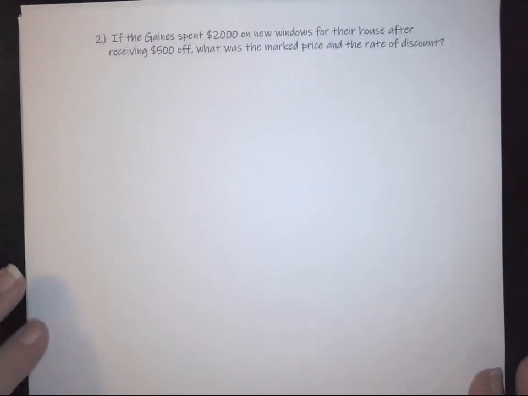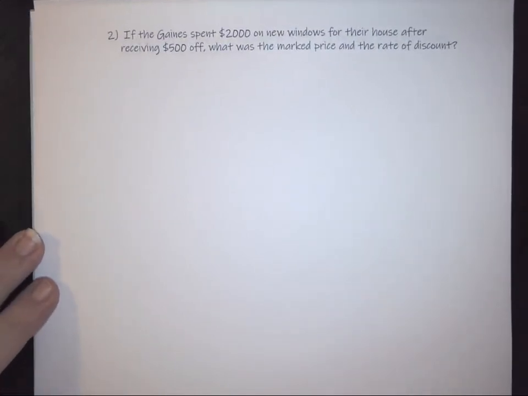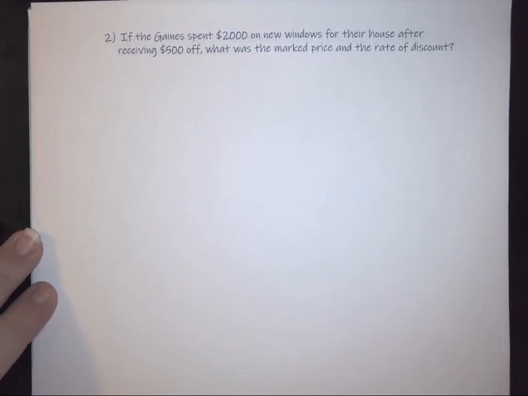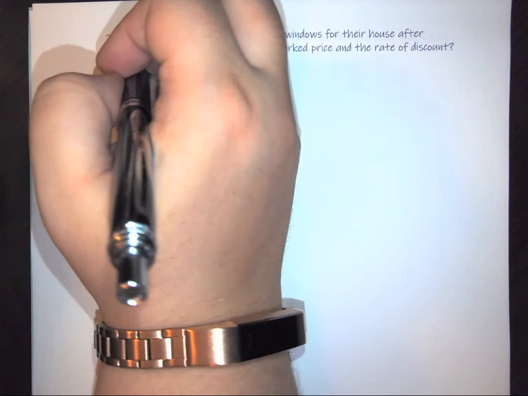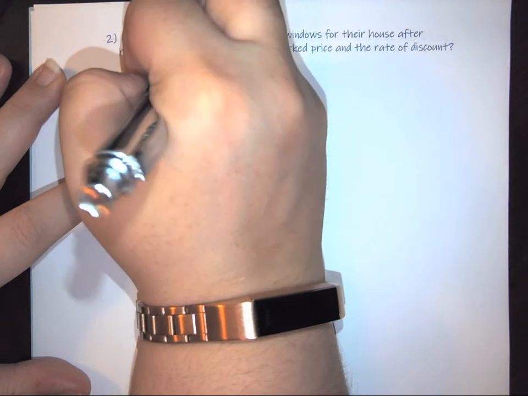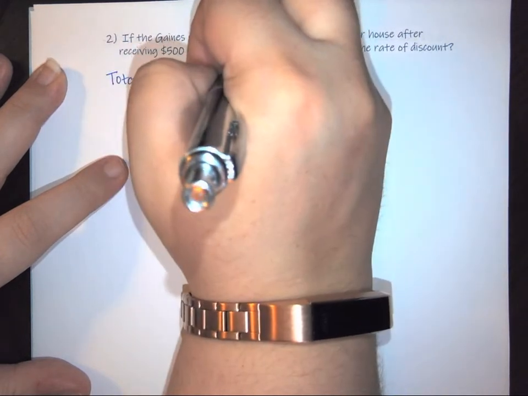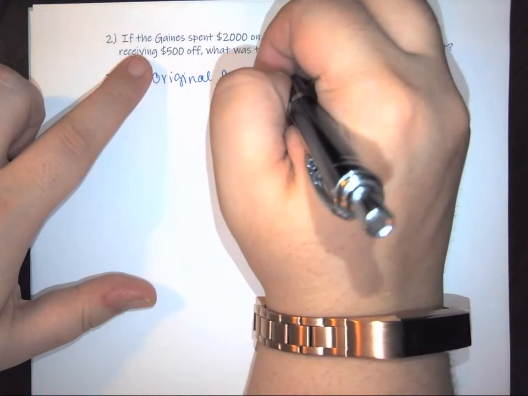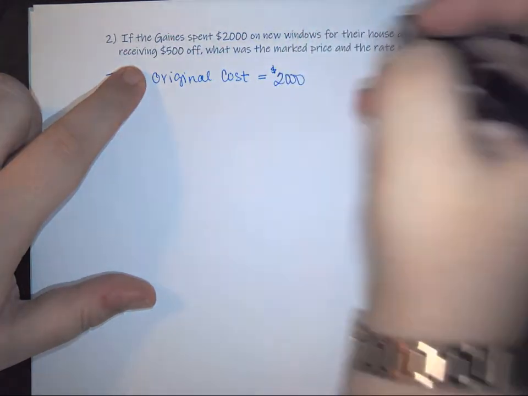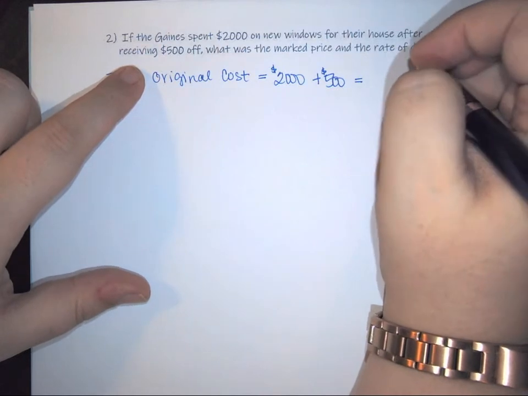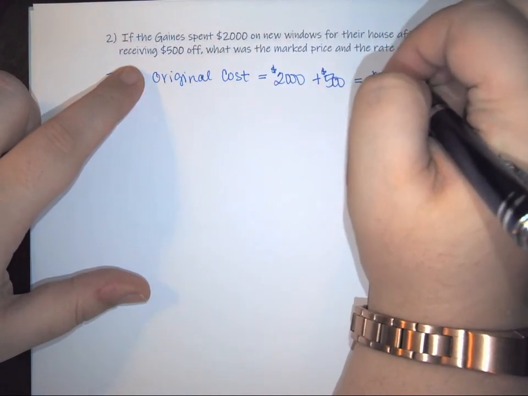Now the next one says, if the Gaines spent $2,000 on new windows for their house after receiving $500 off, what was the marked price and the rate discount? So the first thing we need to know is what's called your total original cost. Well, when we look at the problem, we know that they spent $2,000. We also know that they received $500 off. So that means my total original is going to be the $2,500.